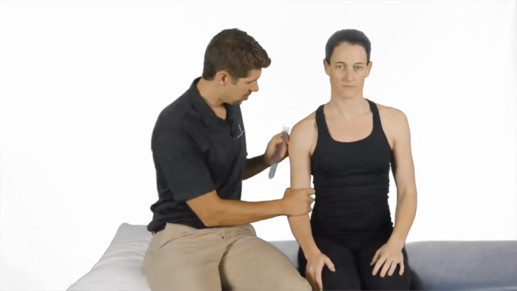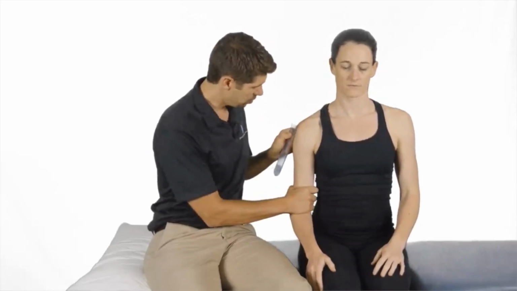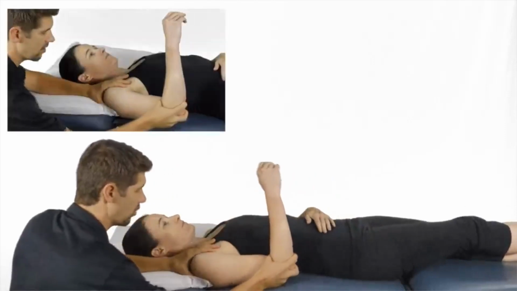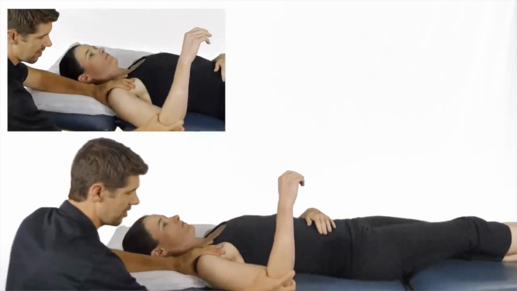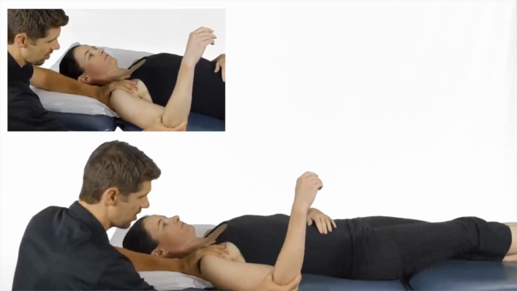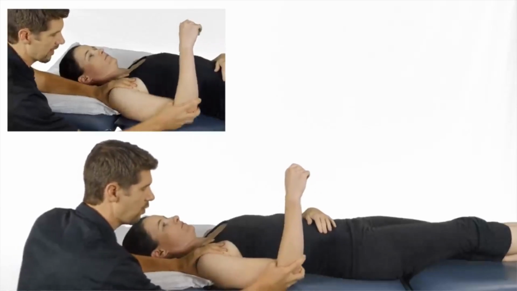So to perform this test, we can either perform it in supine or standing, and we want to place the shoulder in 20 degrees of abduction and in forward flexion while maintaining a neutral position. And we want to pull down on the arm like you see in the video. If you see a gap between the humeral head and the acromion, that's a positive test for instability.